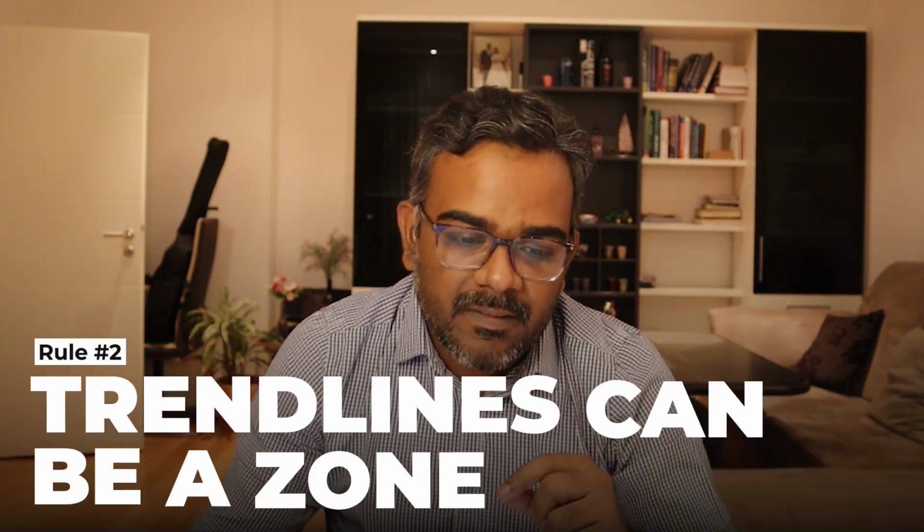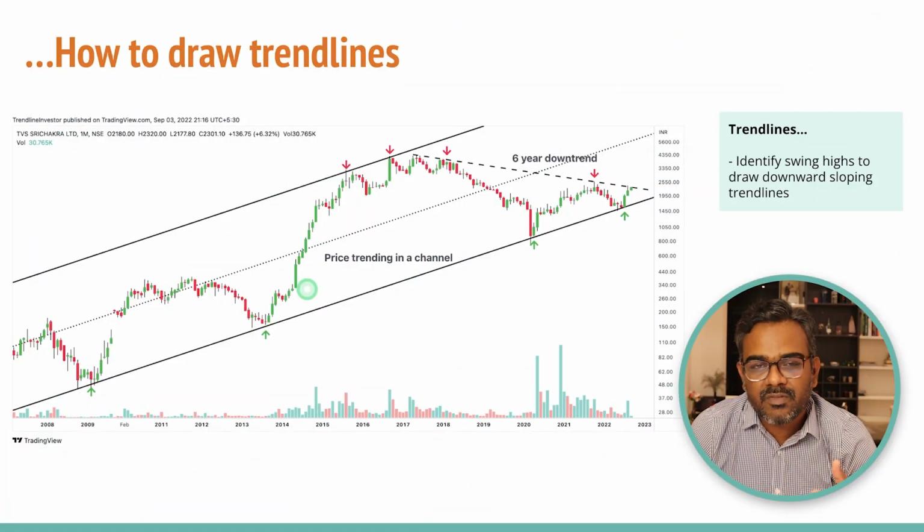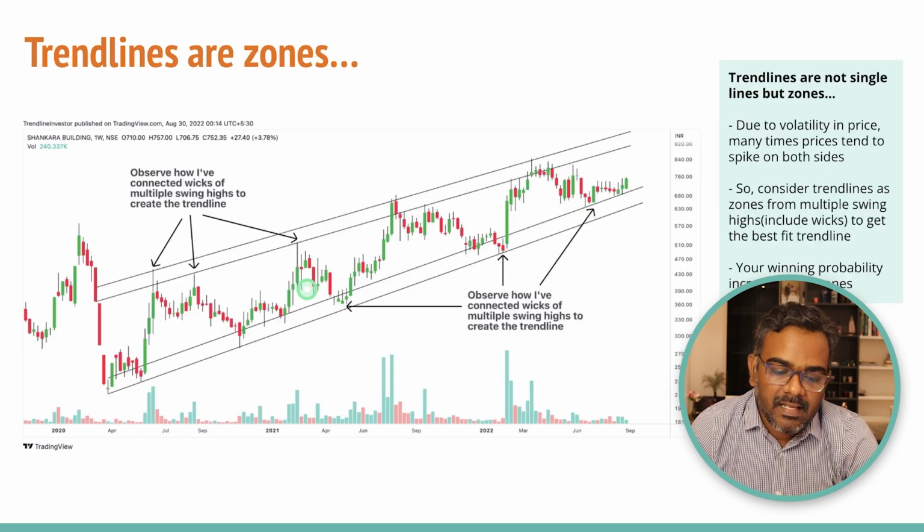Okay, now the second point is that trend lines are really zones. They're not single lines like how I drew before, right? If you have some practice, you can draw single trend lines. But if you're a beginner, I'd suggest drawing multiple lines like this. That's why I say trend lines are really zones, right? For example, here you could have drawn a single trend line if you are really good in markets, but then you would miss something like this reversal over here.